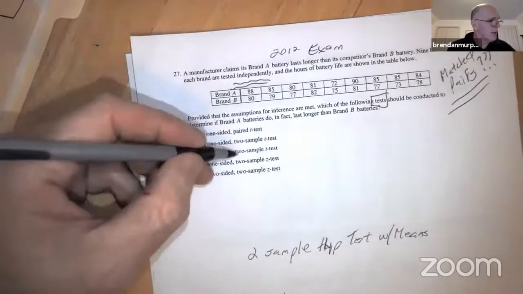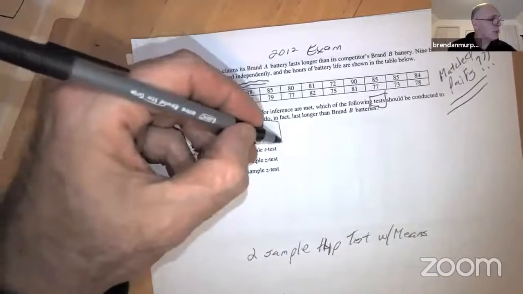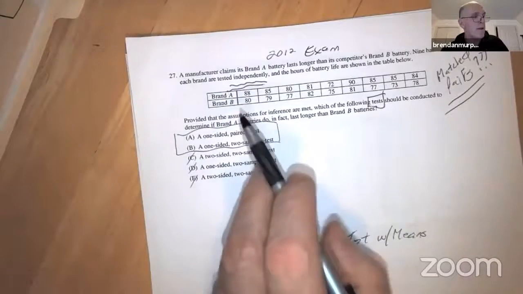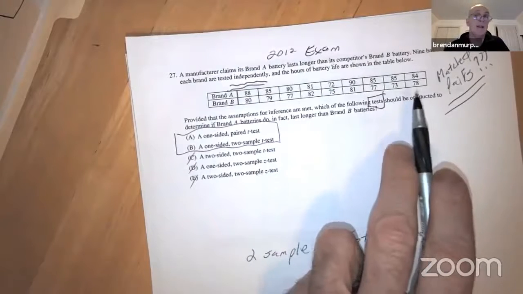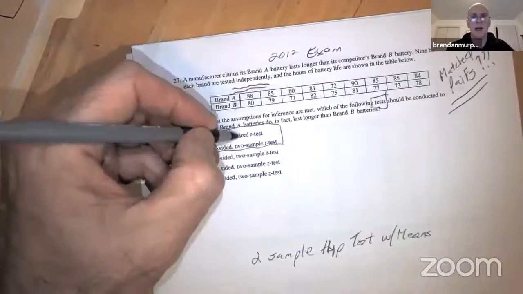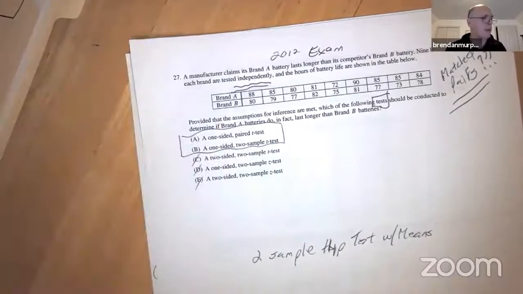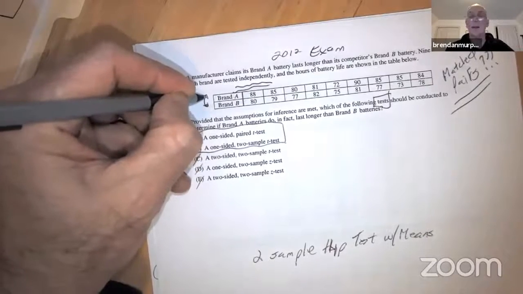A 2-sided, 2-sample t-test, well, it is one-sided, so I was able to get rid of that one too. So the question is, is it A or is it B? Again, when my sample size is the same, I at least think about matched pairs. The more important decision about whether it's a matched pairs, or what we're calling a paired t-test, versus a 2-sample t-test, is: are they independent of each other or not?